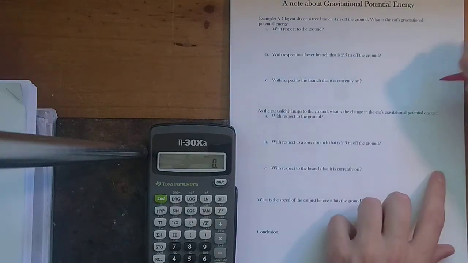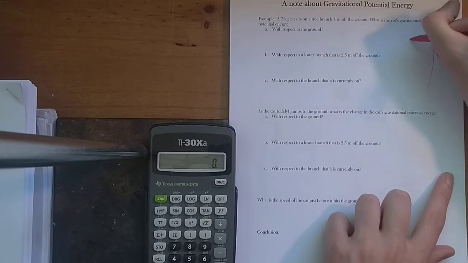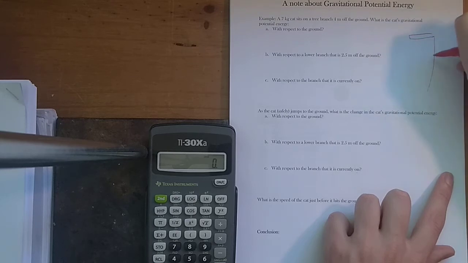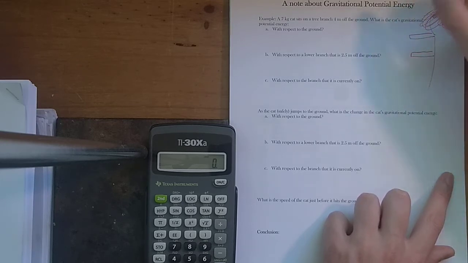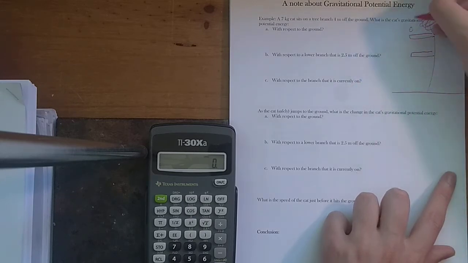So let me draw a very crude picture here. We've got a cat on a tree branch. Here's another tree branch. Here's the tree.